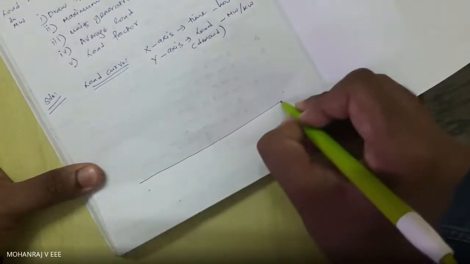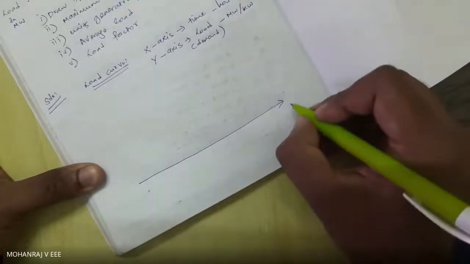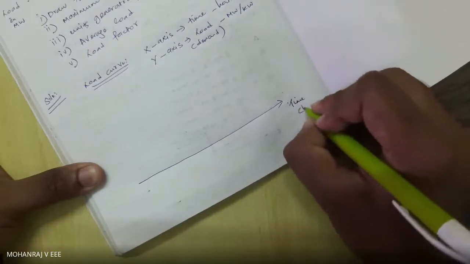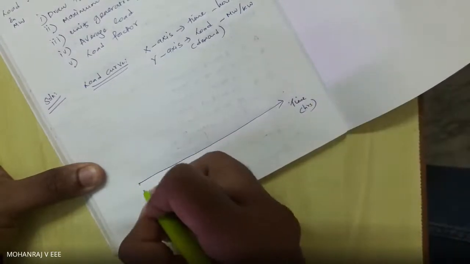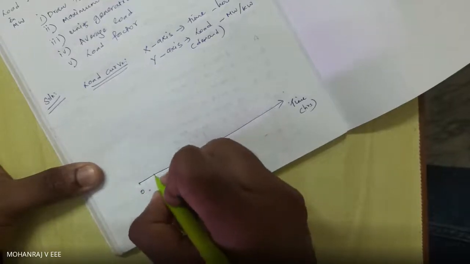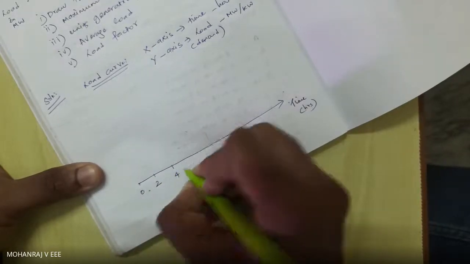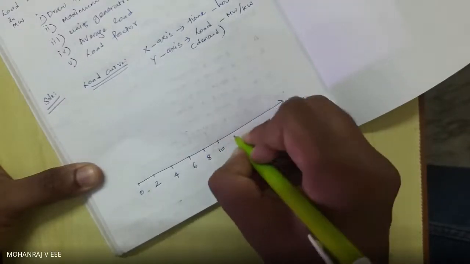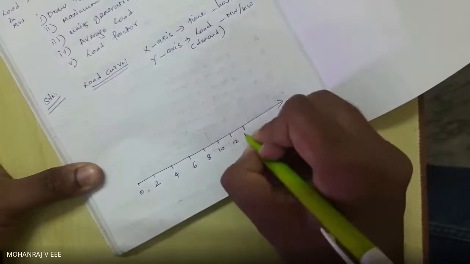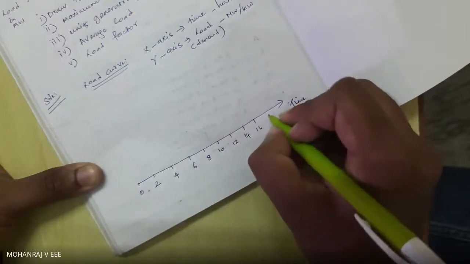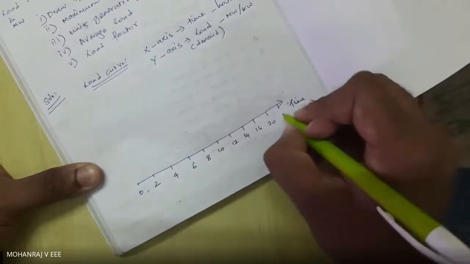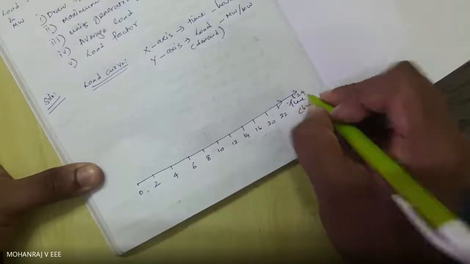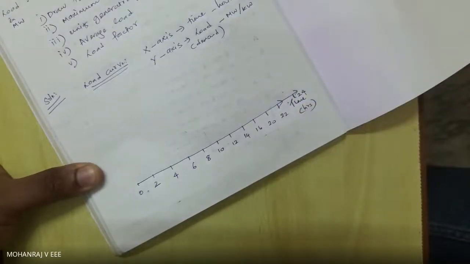So on the x-axis, we will have time in hours. Let me start at 0 hour. Then 2, 4, 6, 8, 10, 12, 14, 16, 20, 22, and finally I have my 24, because in a day I will have 24 hours.